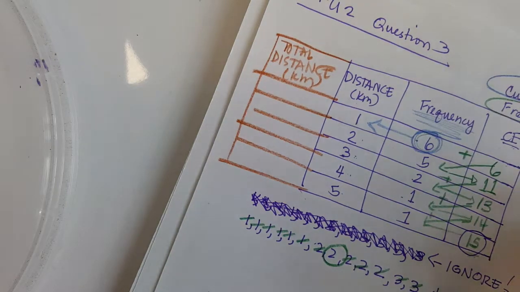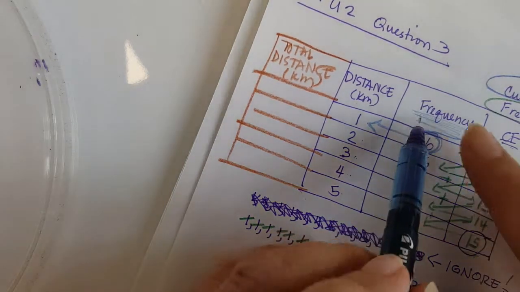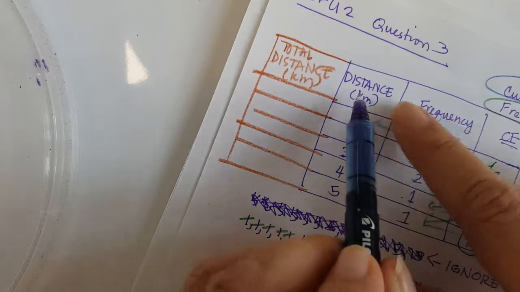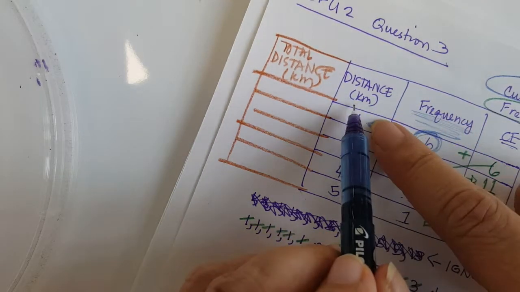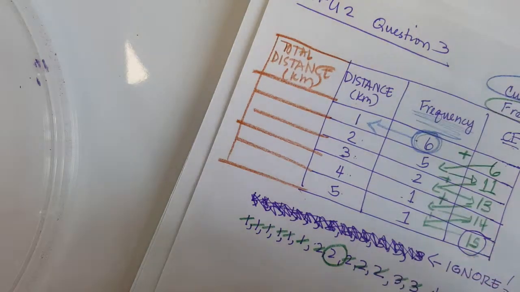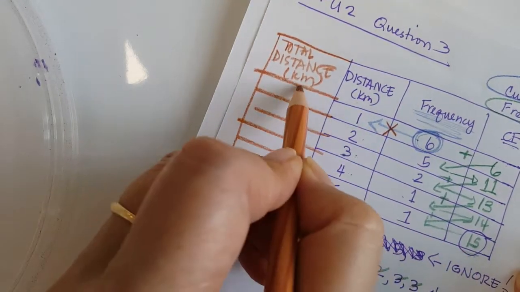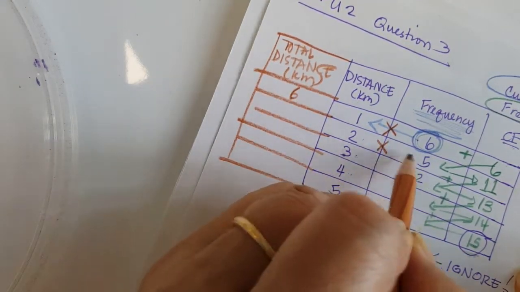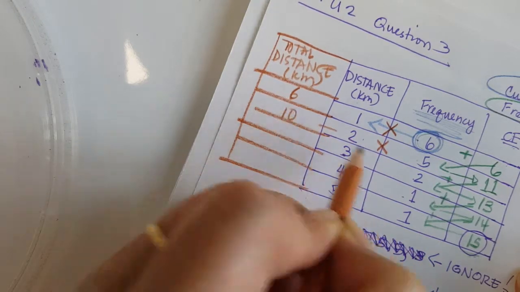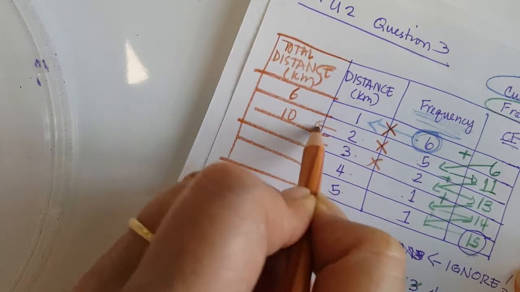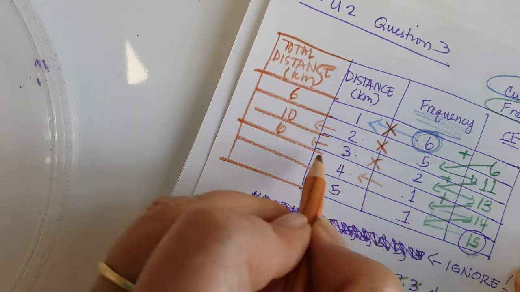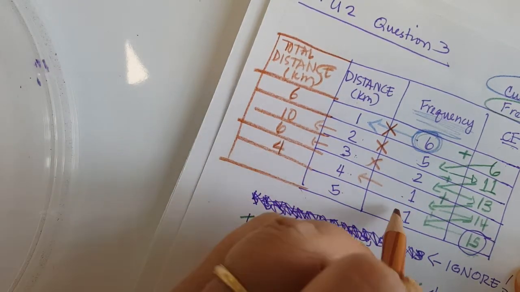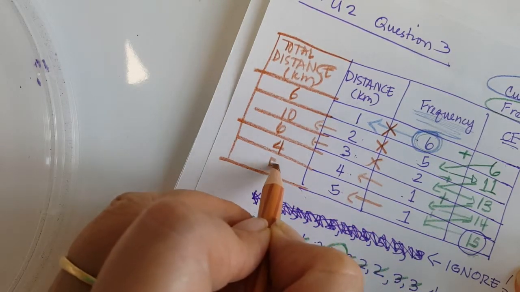The total distance run by all these 15 runners. What is their total distance? To do that, I need to multiply the frequency by the distance. So 6 times 1 is 6. 5 times 2 is 10. 2 times 3 is 6. 1 times 4 is 4, and 1 times 5 is 5.